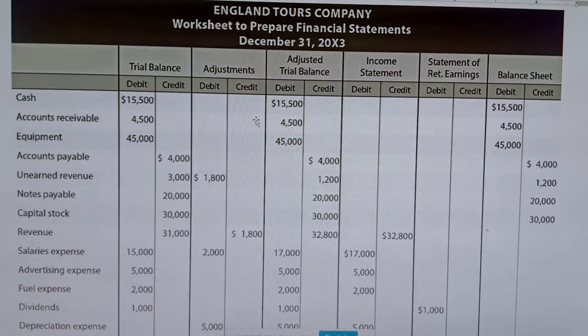Okay. Halimbawa po, itong nandito sa tapat ng cash, accounts receivable, equipment, and accounts payable. Kung papansinin natin, wala silang katapat. Like 15,500, walang data sa adjustment. Kaya, transfer lang siya under ng adjusted trial balance debit column. Okay? And yung 4,500, 45,000, and 4,000, ganon din po. Transfer lang siya, kasi wala namang effect sa adjustment.